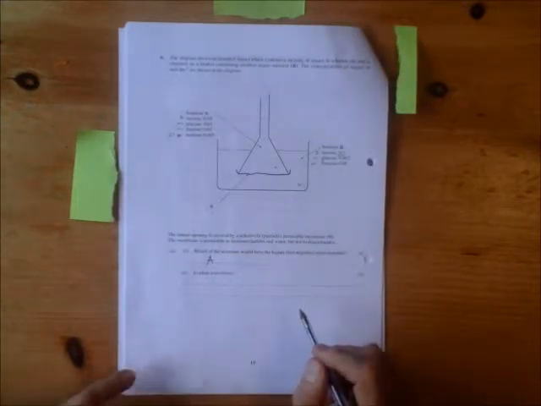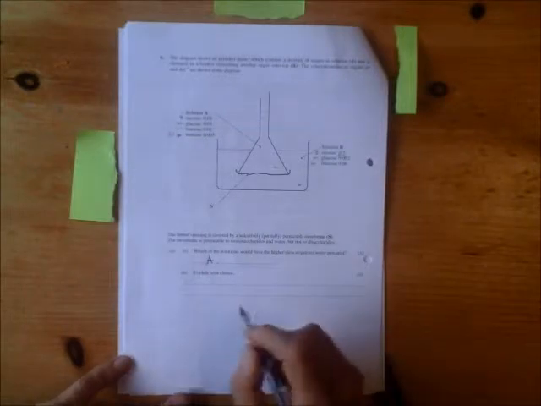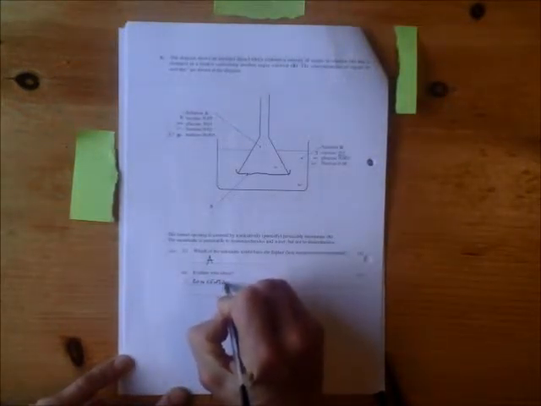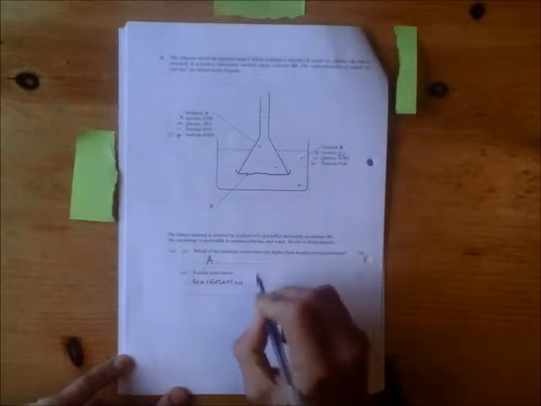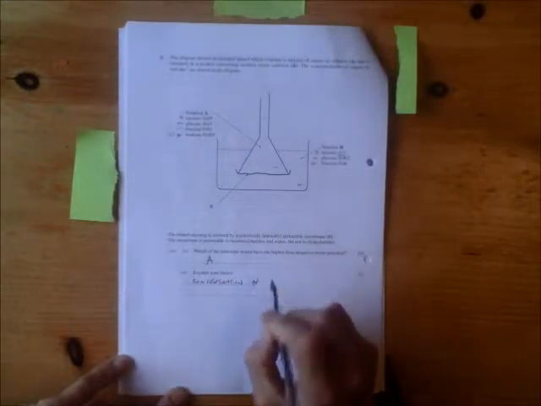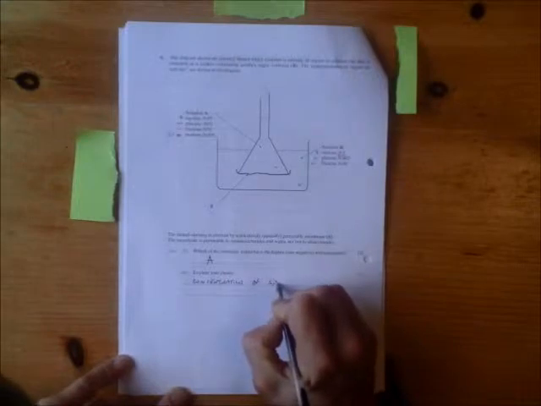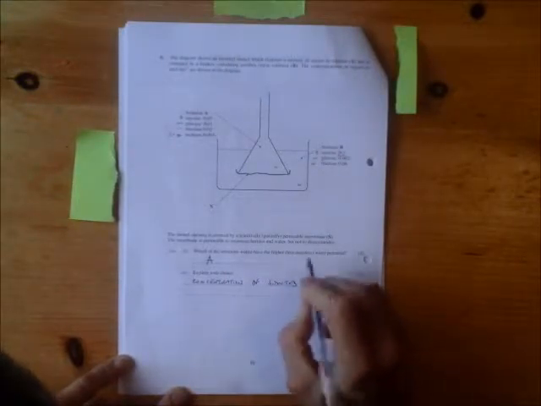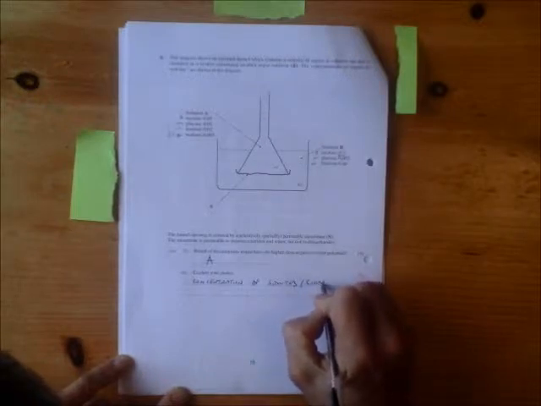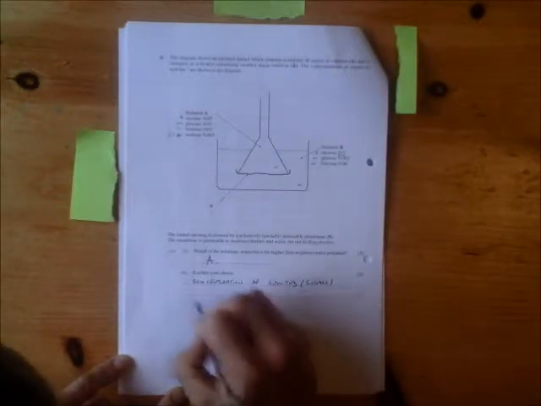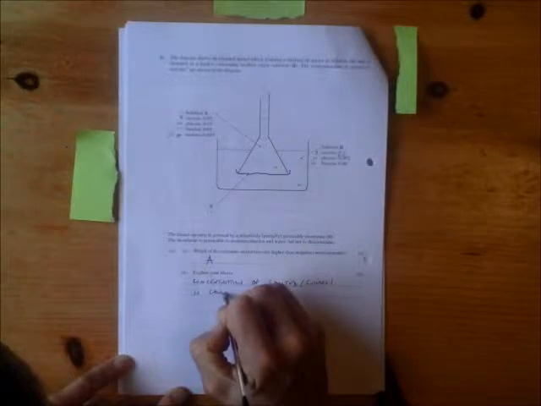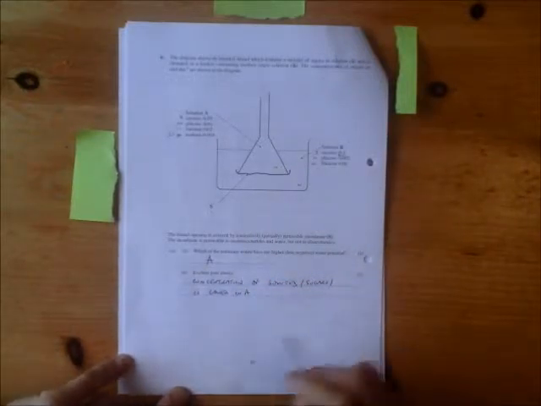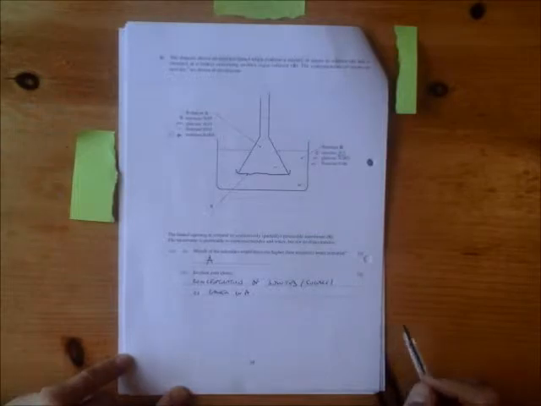And we just need to put that into a sensible sentence. So the concentration of solutes, which are our sugars, is lower in A. We don't need to put any numbers there.